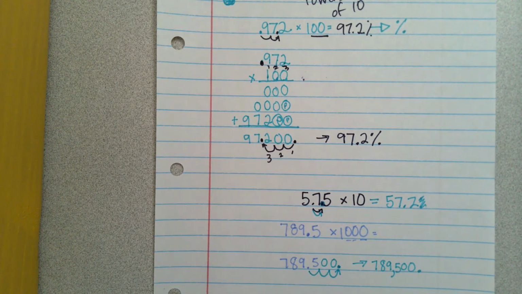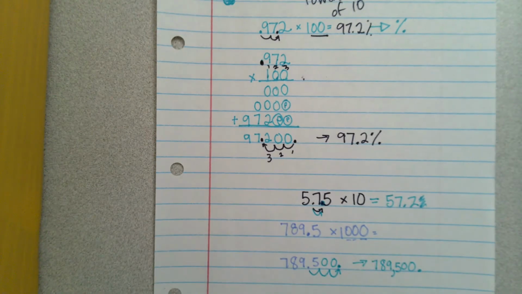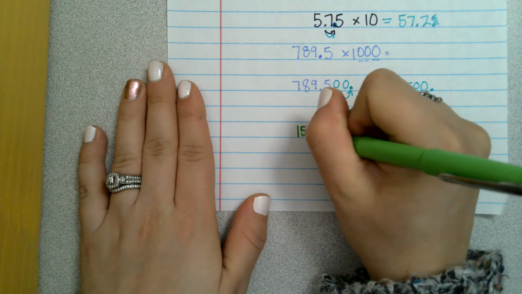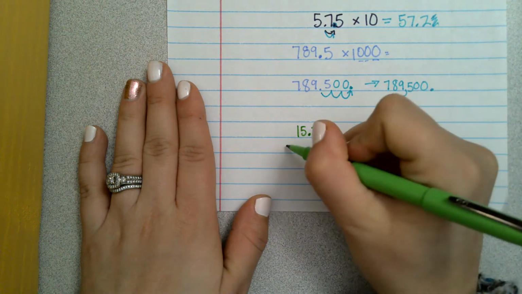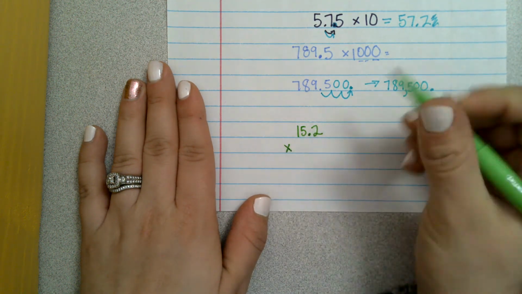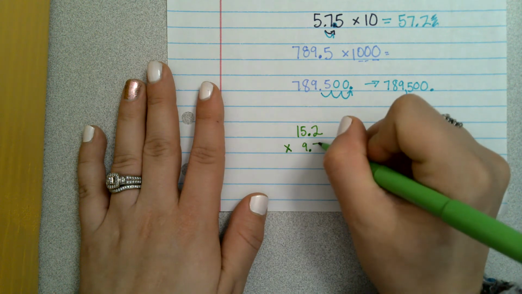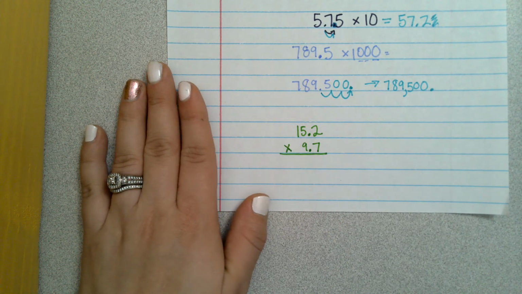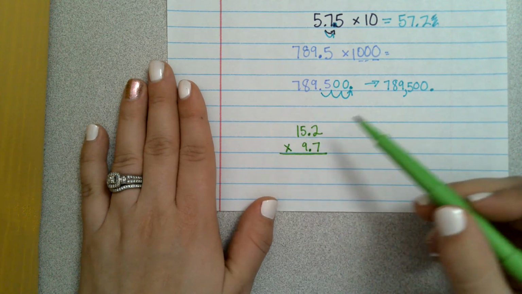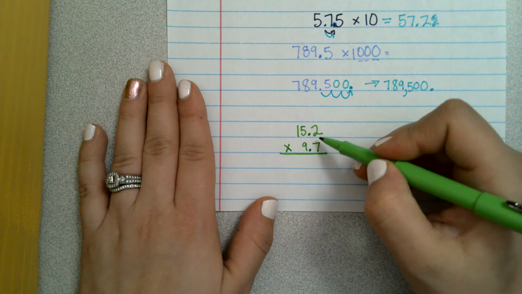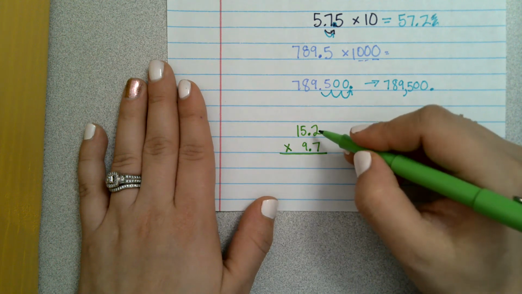So I want to do one more super quick, different color problem that has a decimal in both numbers, okay? So let's go 15.2 times 9.7, okay? So I have two decimals that I'm multiplying together, and they're not a power of 10. So I have to do this the regular way, the standard algorithm.